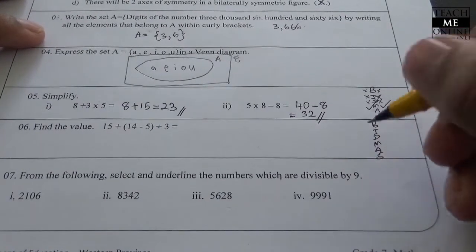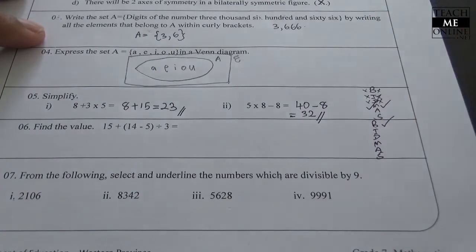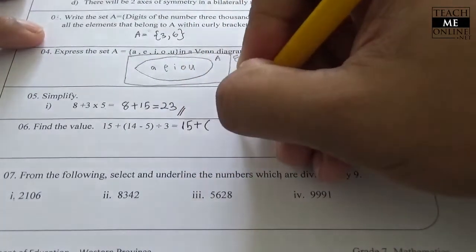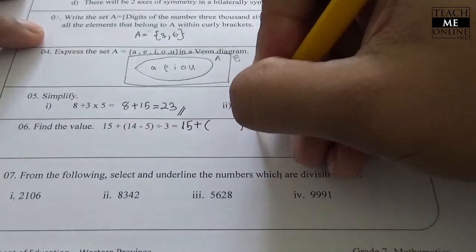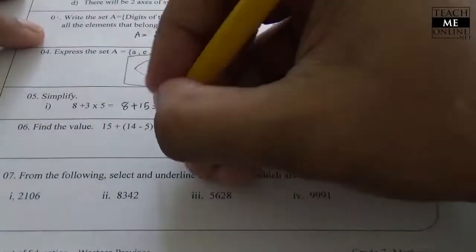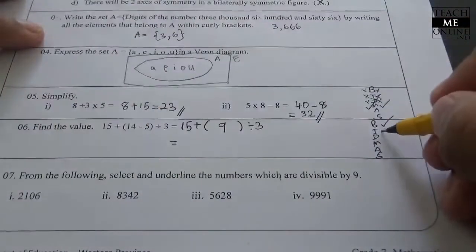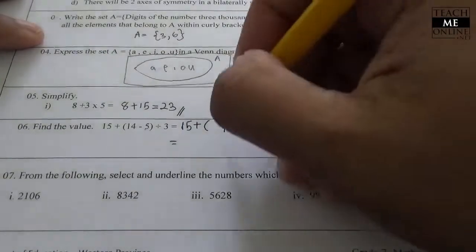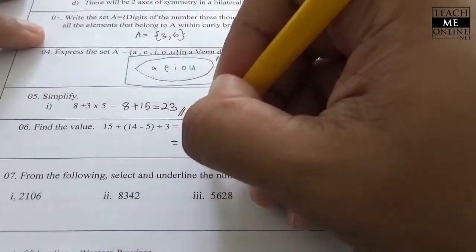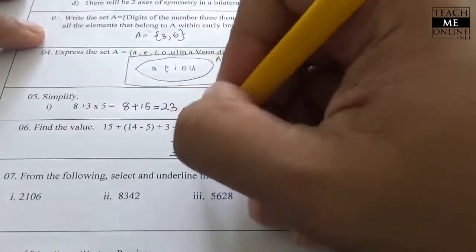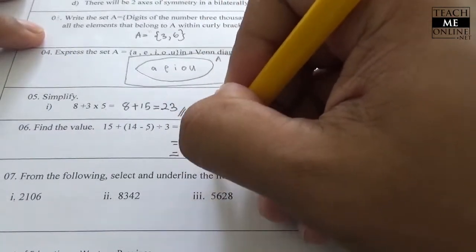BIDMAS. Are there brackets? Yes. So do the bracket part first. 15 plus 14 minus 5 is 9. Division by 3. Right. So after brackets are done, are there indices? No. Division, yes. So 9 divided by 3 is 3. So then what's left is the addition. That is 80.